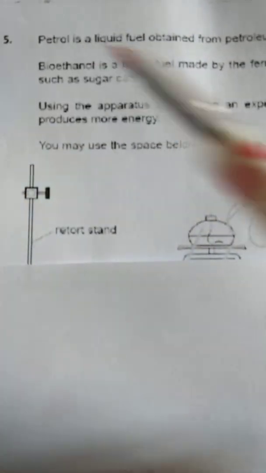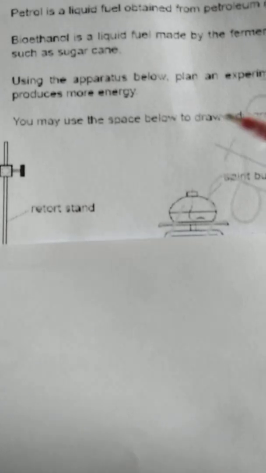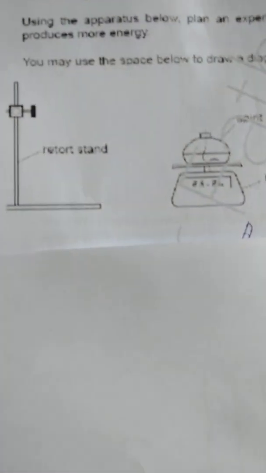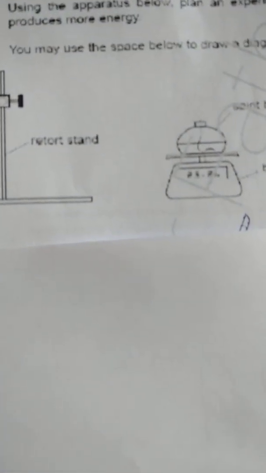Today, inshallah, we will solve some instruction and planning questions of paper 6. The first question is about two types of fuels, petrol and bioethanol, and you need to decide which one can produce more energy. He's giving two types of instruments, and you have to decide which one you will use in this experiment. First of all, I have to determine the theoretical basis that I can use.